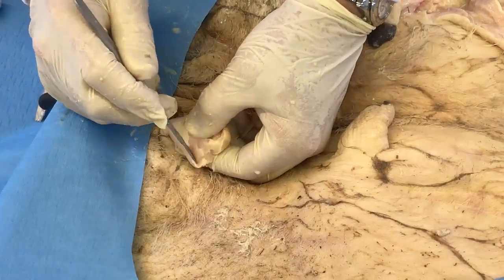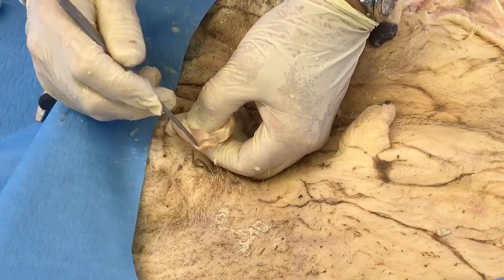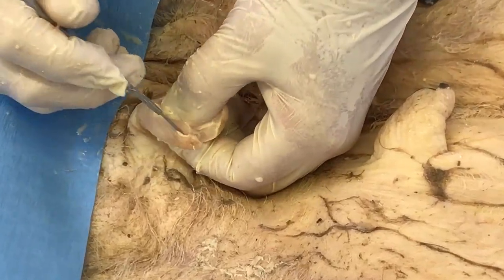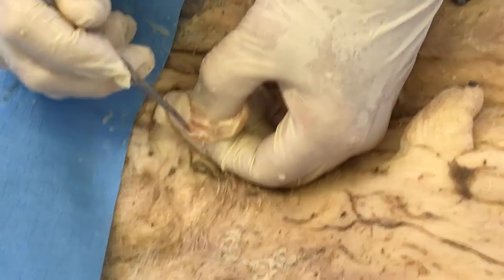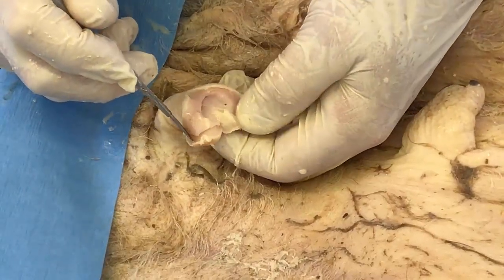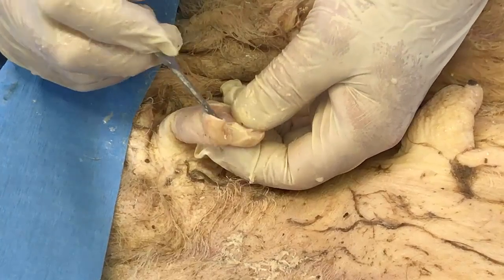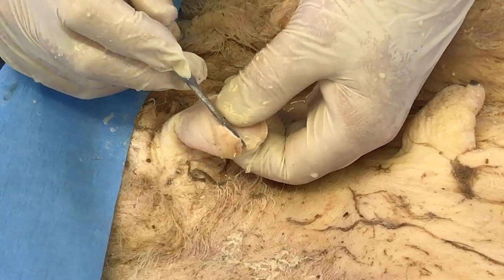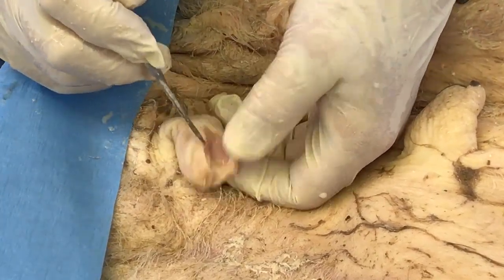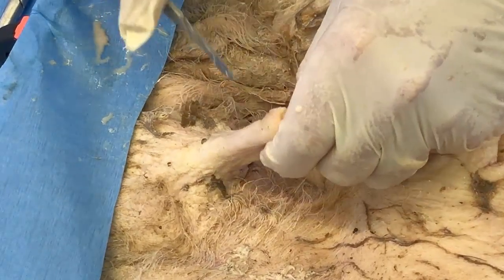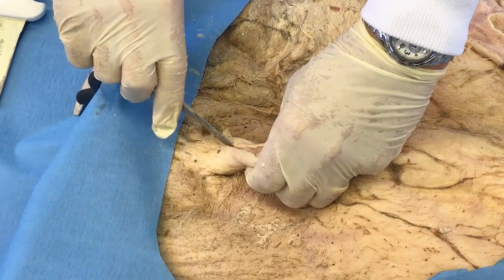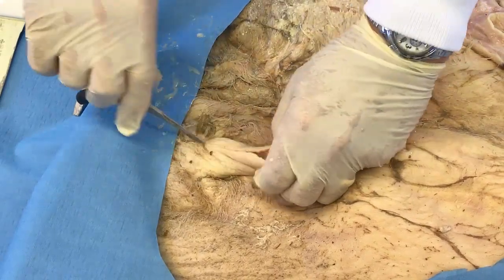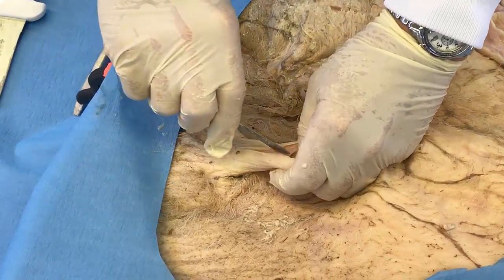Looking at this other teat that's been dissected, you can see the thickness of the end of the teat, and that's the sphincter muscle. We can see the thick muscle here, and this is important in constricting and holding that teat end closed in between milkings.